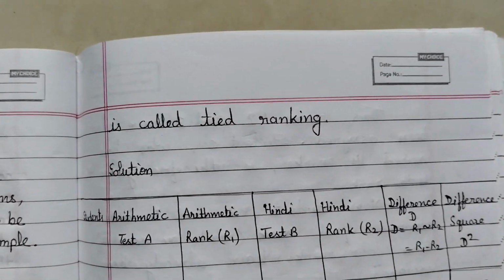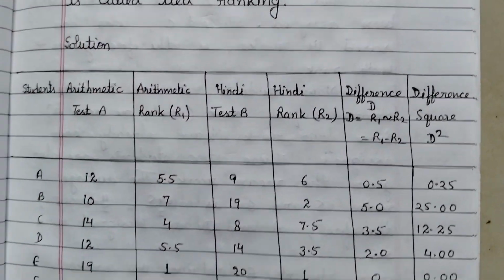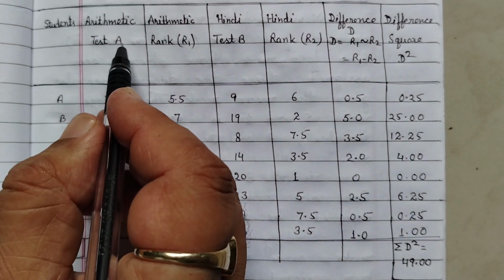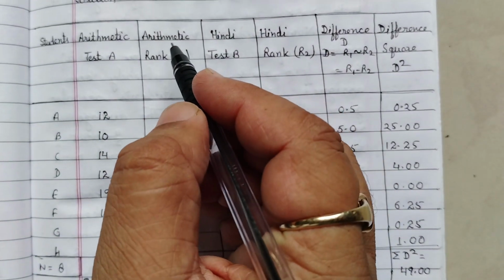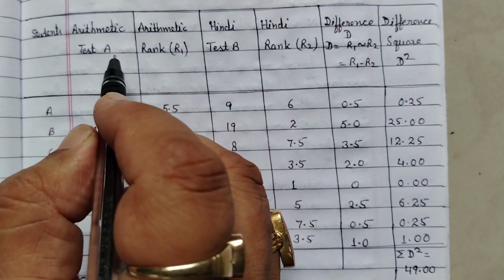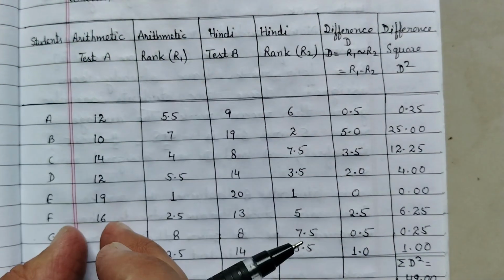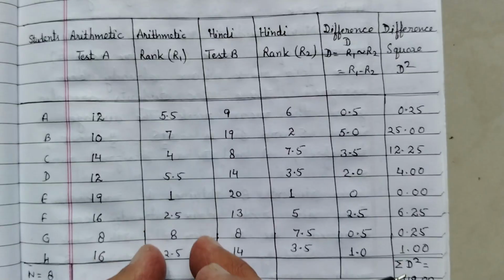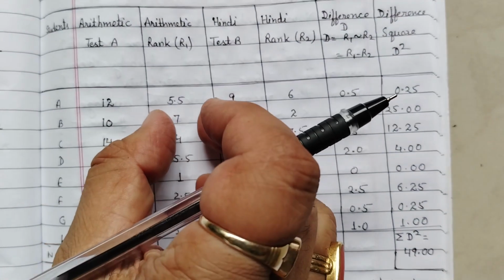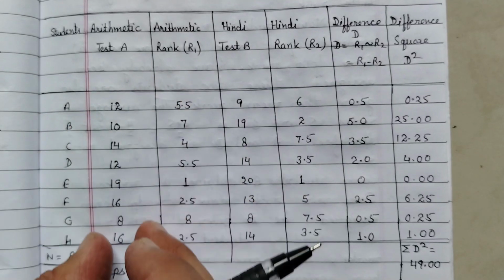Now the solution table. The first column is for student, the second is arithmetic, let it be called test A. Adjacent to this arithmetic score, I have prepared a column of rank, so it becomes easier to find the rank of each score.